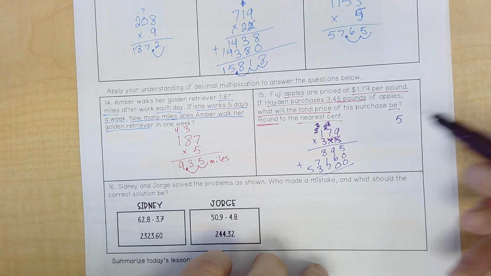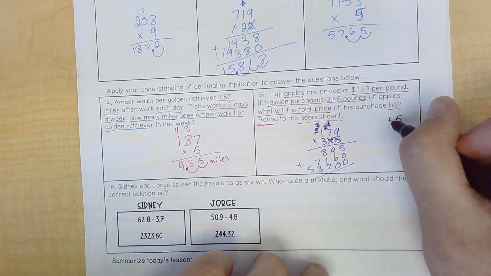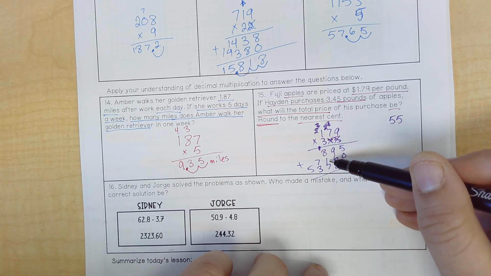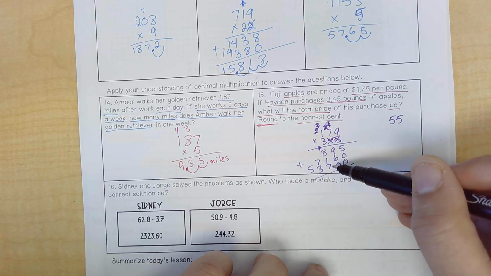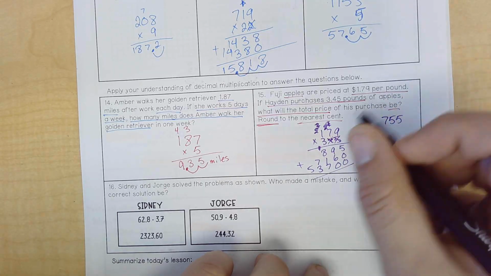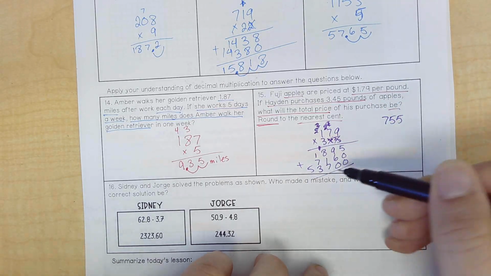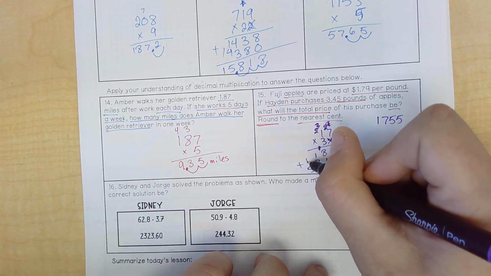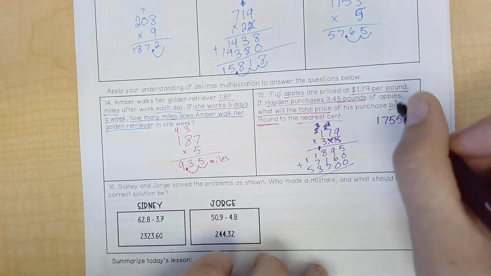5 plus nothing is 5. 9 plus 6 is 15. Put your 5 down, carry your 1. 8 plus 1 is 9, plus another 1 is 10. 10 plus 7 is 17. Put your 7 down, carry your 1. 7 plus 3 is 10, plus 1 is 11. Put your 1 down, carry your 1. 5 plus 1 is 6.